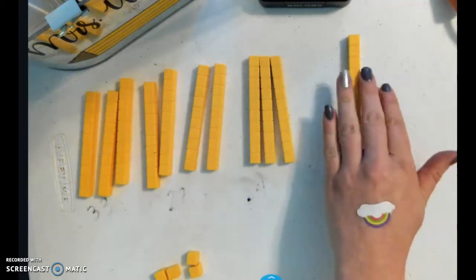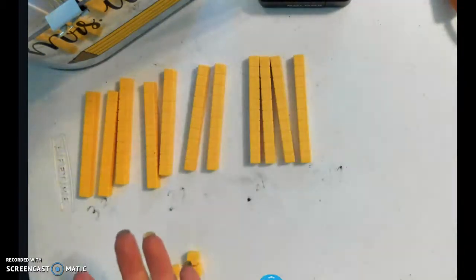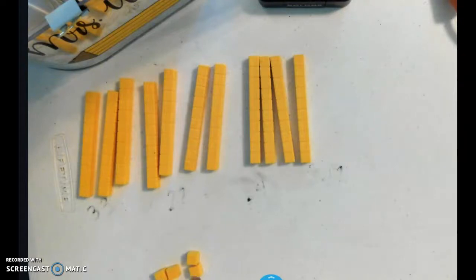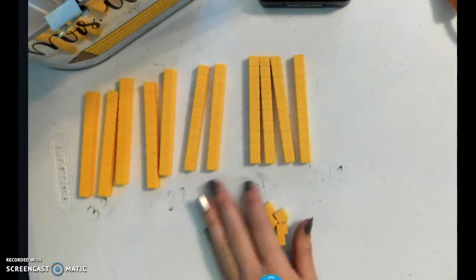110. Very good. Okay. Was that so hard? Did you need paper or pencil? Now check this out. We have these guys, and we still need to count them.